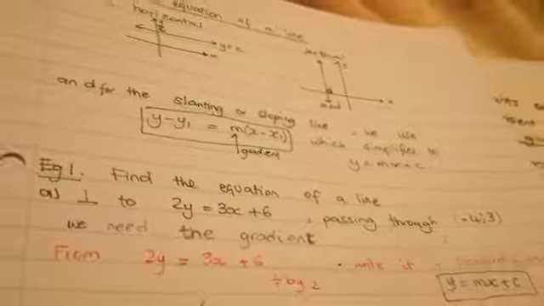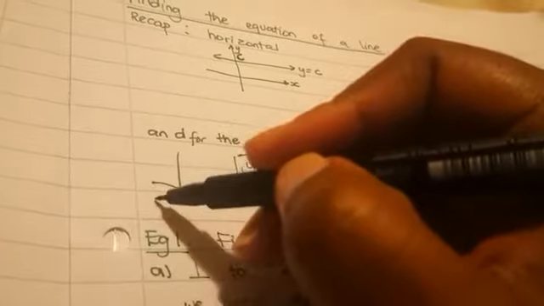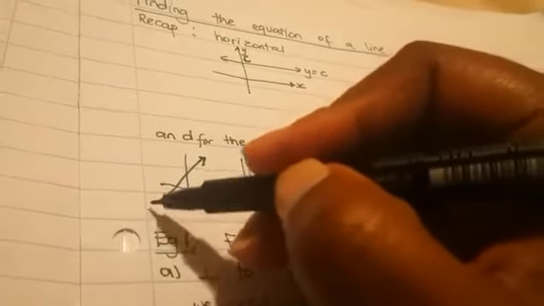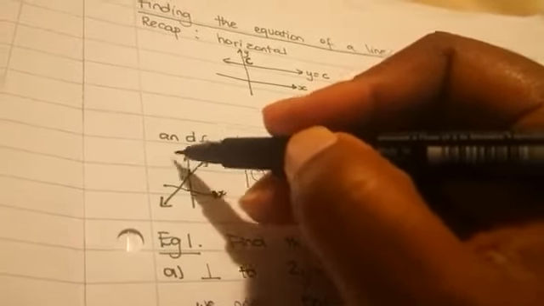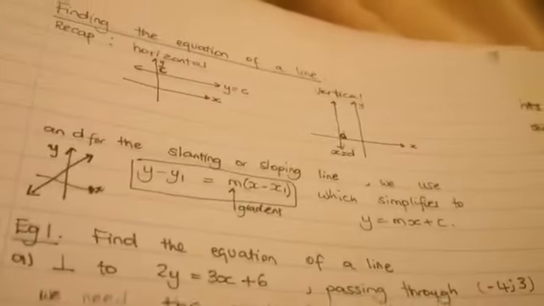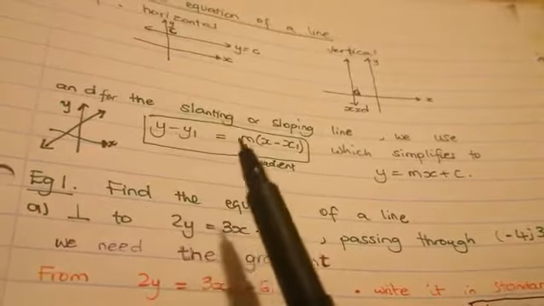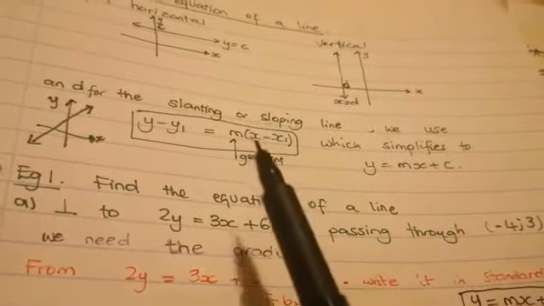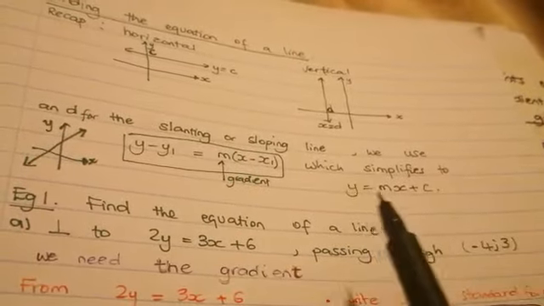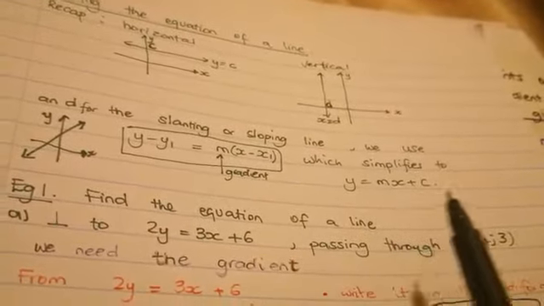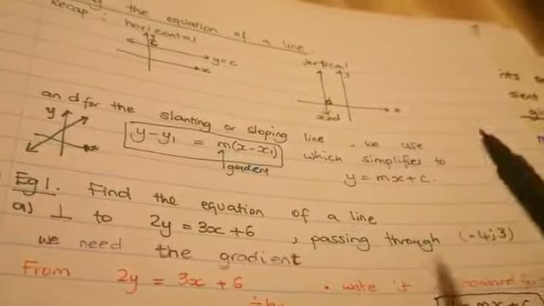And then we've got the slanting line, one that looks like this. So this is your line, and this is your x-axis, and this is your y-axis. There we use this equation: y minus y1 equals m times x minus x1, where m is the gradient, which simplifies to y equals mx plus c, the standard form of a straight slanting line, or a linear function.